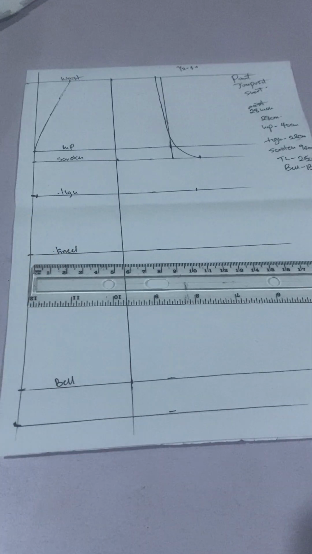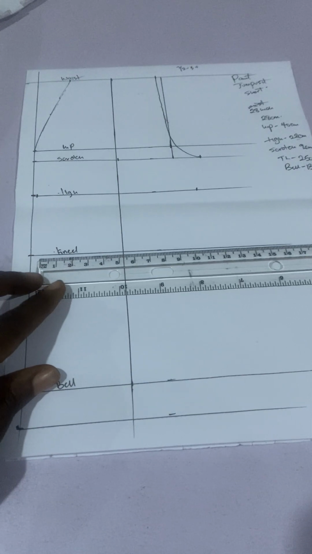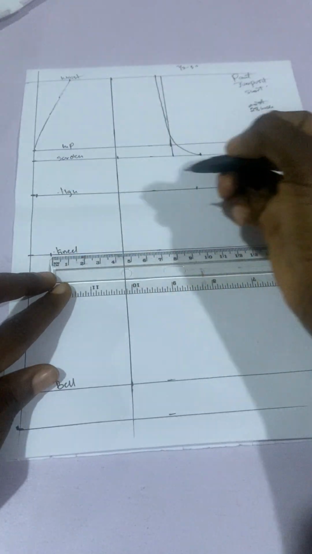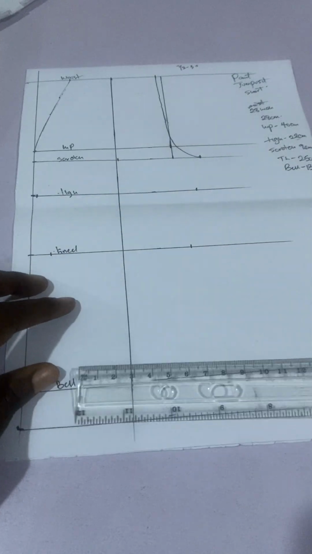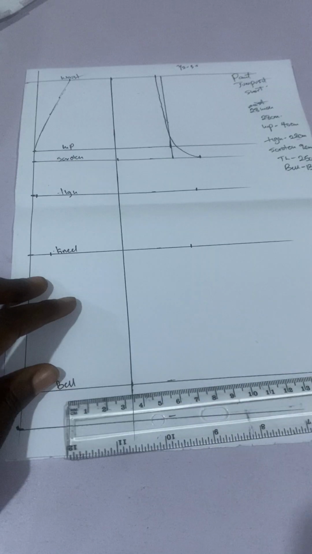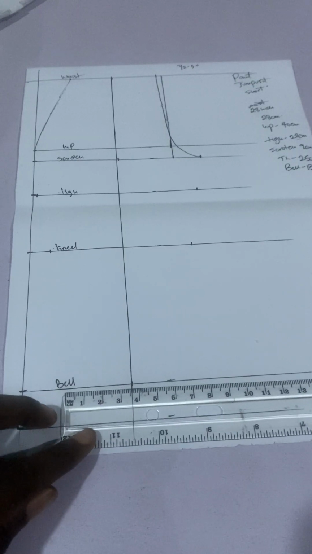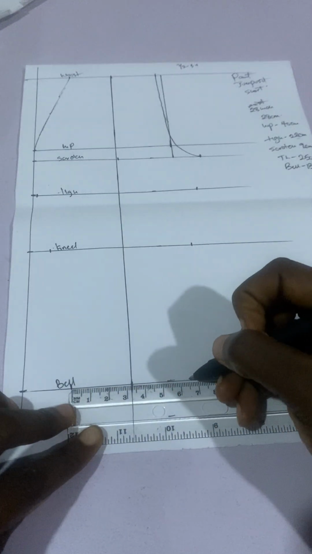So for the knee, let's assume that our knee is 18. So 18 divided by 2 is what? 9. 9 divided by 2 again is what? 4.5, right? So you mark your 4.5 here, then you mark your 9 here, right? So our bell is what? 13. 13 divided by 2 is what? 6.5. 6.5 divided by 2 again, we have 3.25. So we have our 3.25, then we have our 6.5.